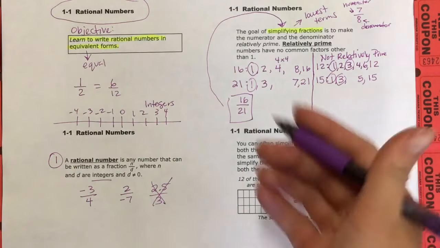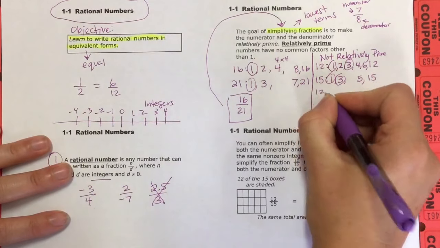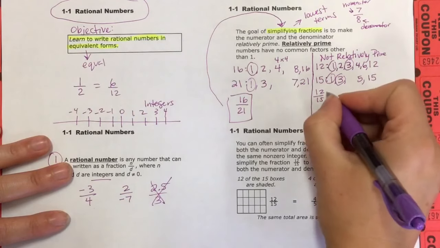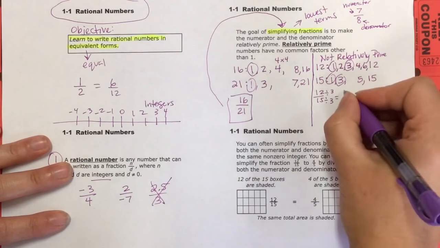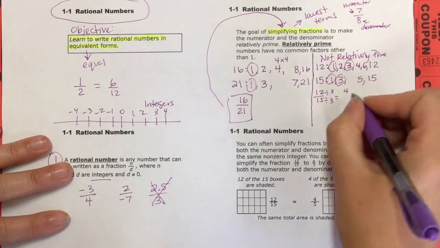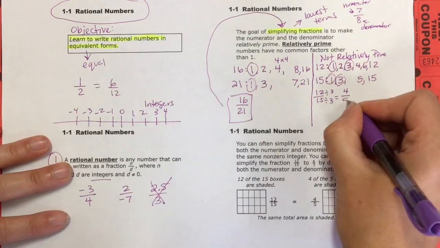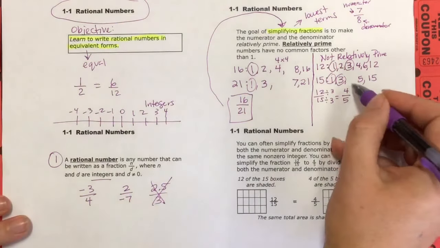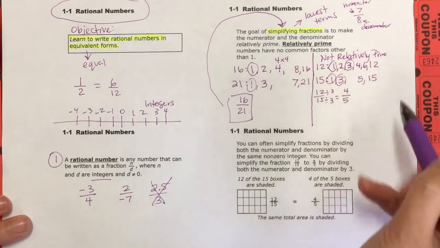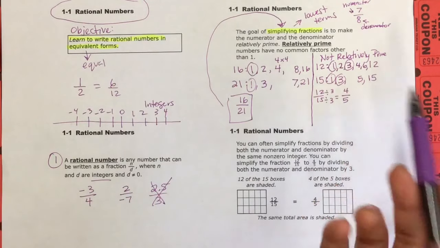And so what we need to do is simplify this. Now, I know in your previous class, you had 12 fifteenths, and you probably divided by 3 and divided by 3. Then 12 divided by 3 is 4, and 15 divided by 3 is 5. Right? And this is the simplified fraction, and 4 and 5 are relatively prime because only 1 can go into those.